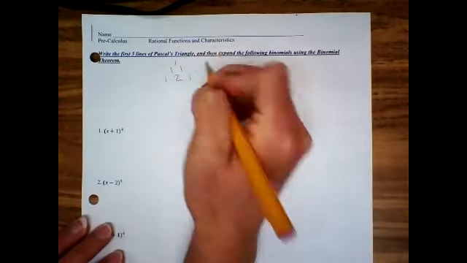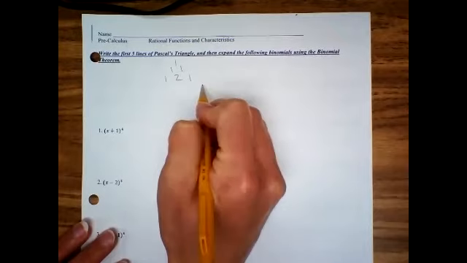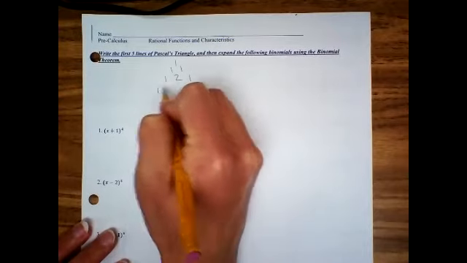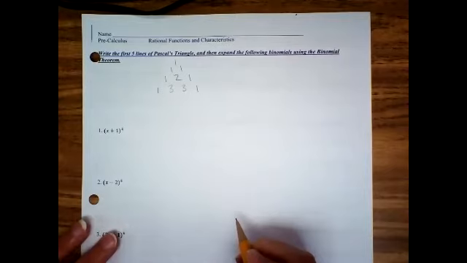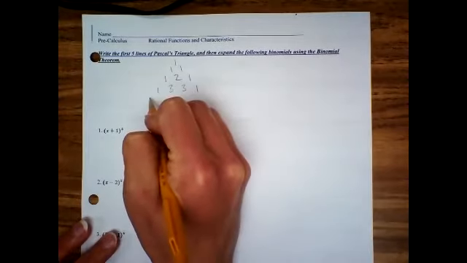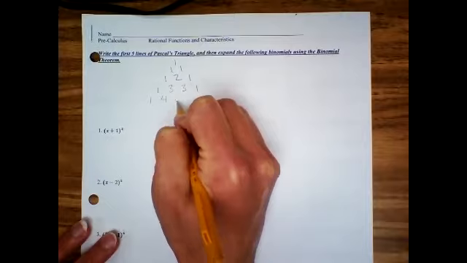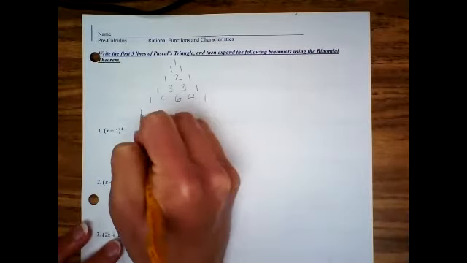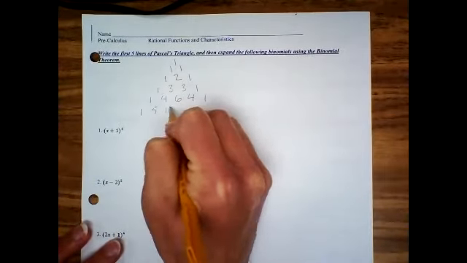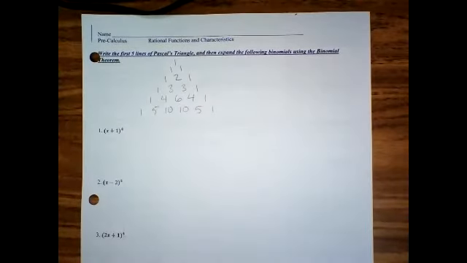1, 2, 1. You're just adding what's above there. 1 plus 1 is 2. All right, and then what's the next line going to be? Good. 1, 3, 3, 1, and then you are. All right, and then 1, 4, and then what? Good. 6, 4, 1, and then one more. 1, 5, 10, 10, 5. Perfect. All right, again, you can go further, but that's as far as I need you to go.